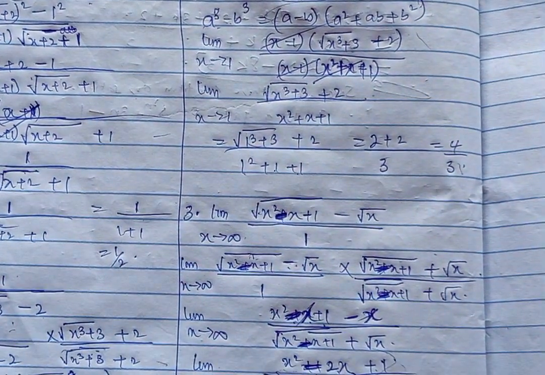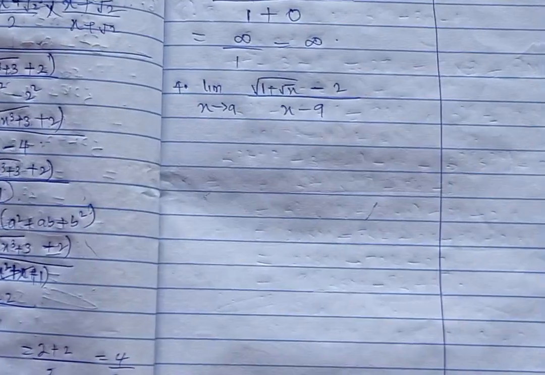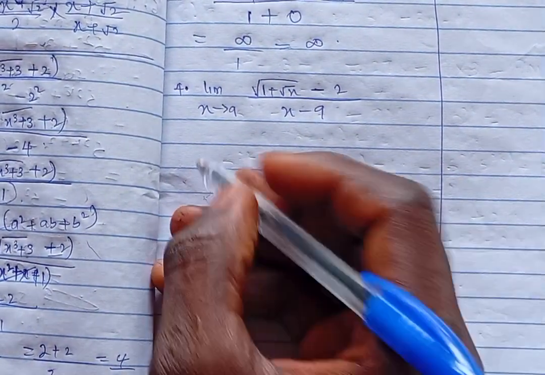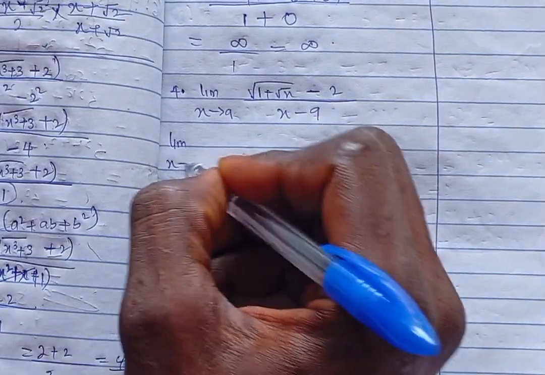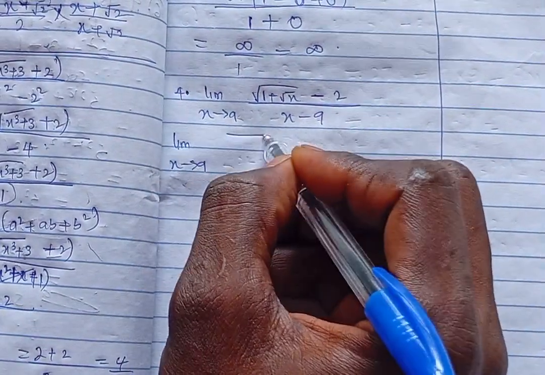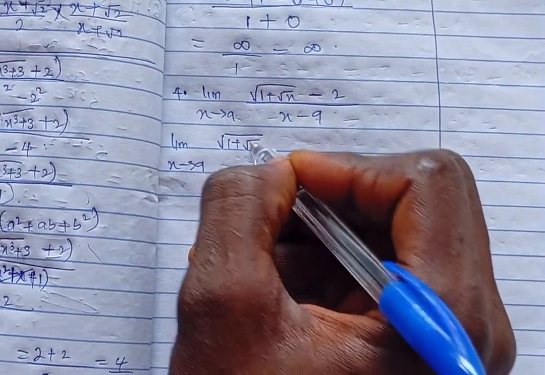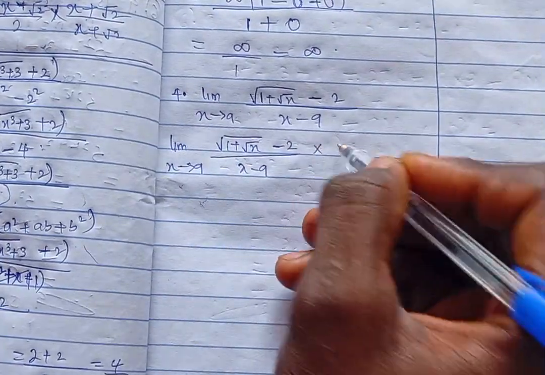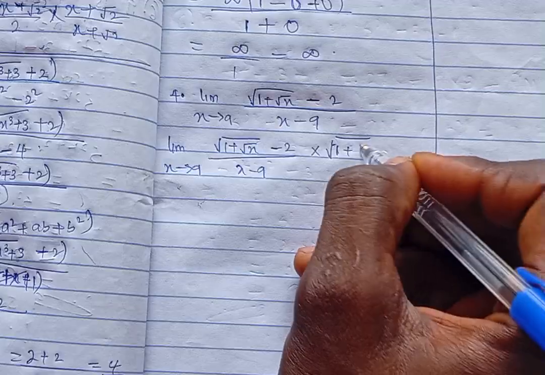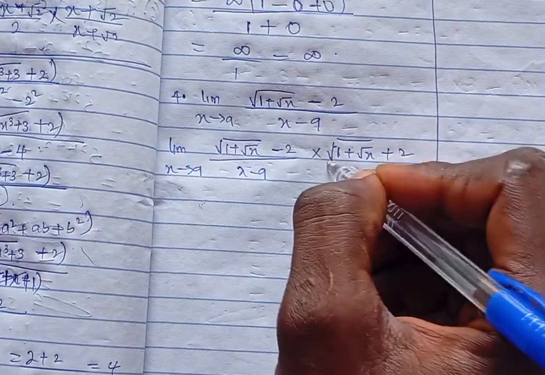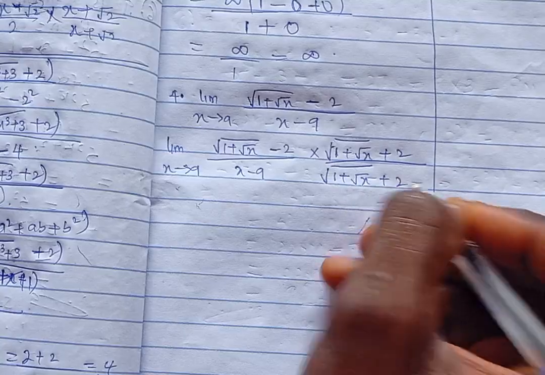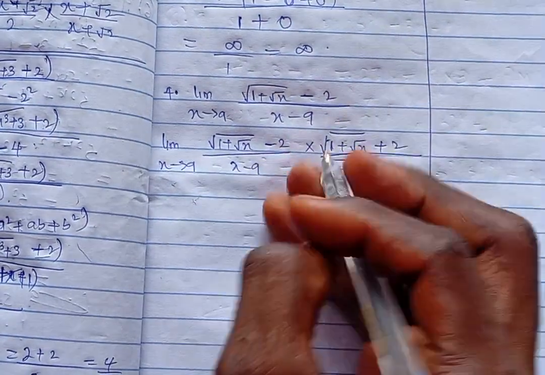Now let's move on to another question. Now let's check out this question. You have to follow the same thing, rationalize. So you have that the limit as x tends to 9 of square root of 1 plus square root of x minus 2 over x minus 9 multiplied by square root of 1 plus square root of x plus 2, multiplied by the conjugate plus 2. Okay, so now you can multiply.